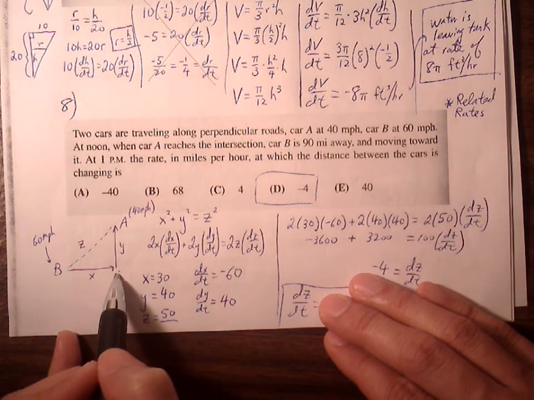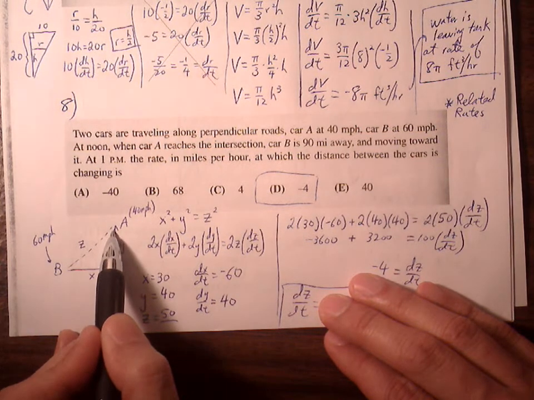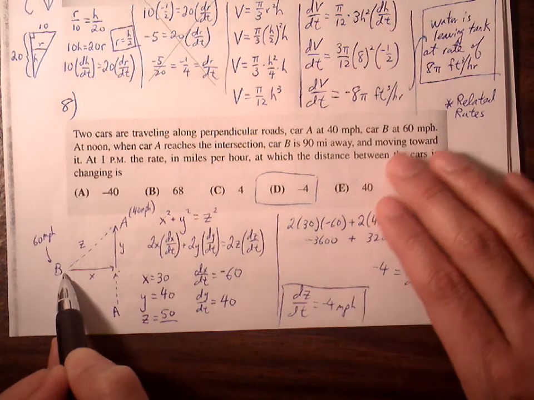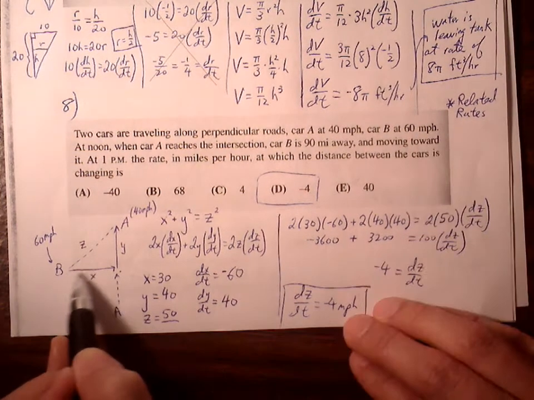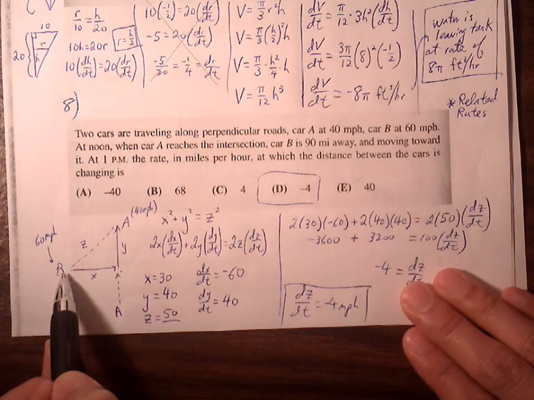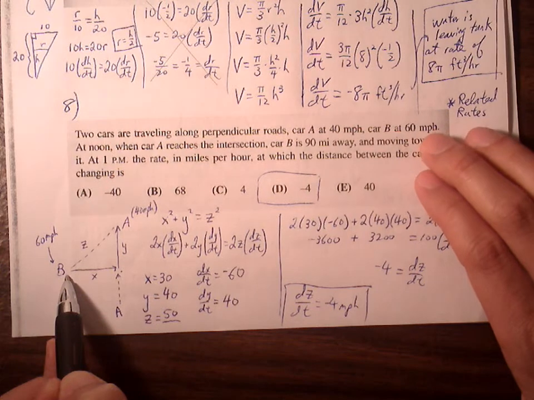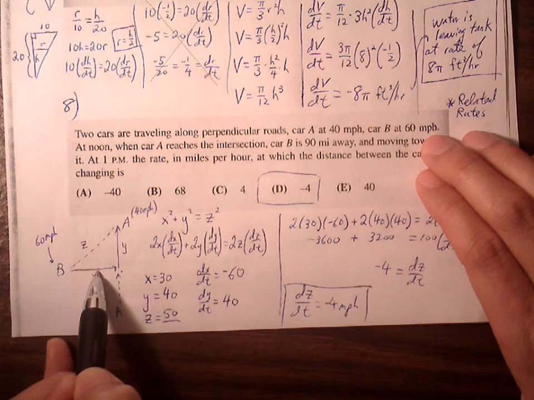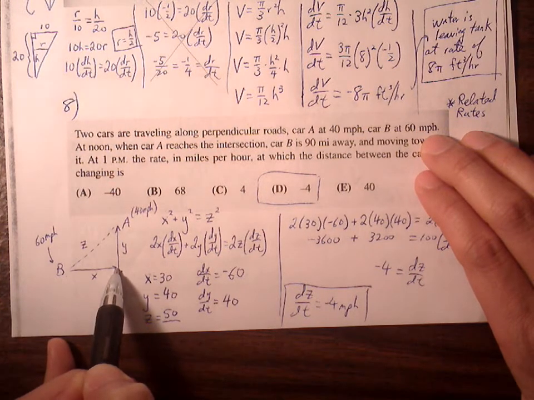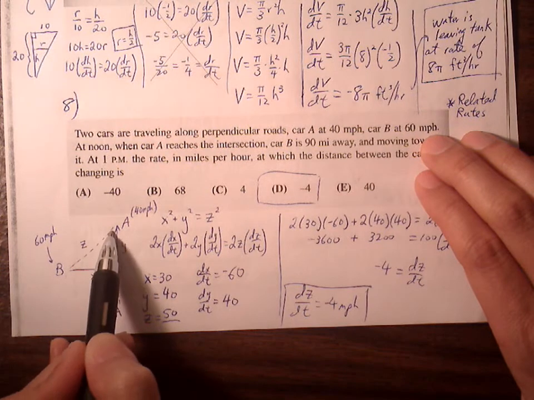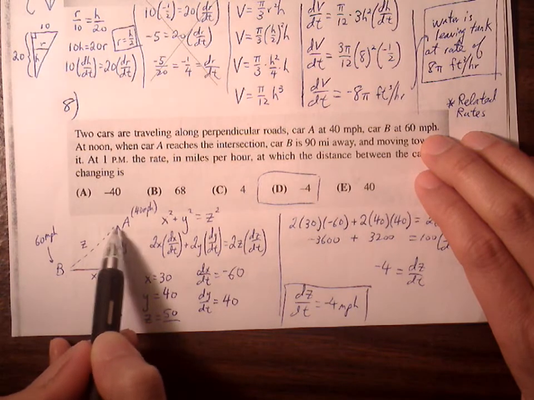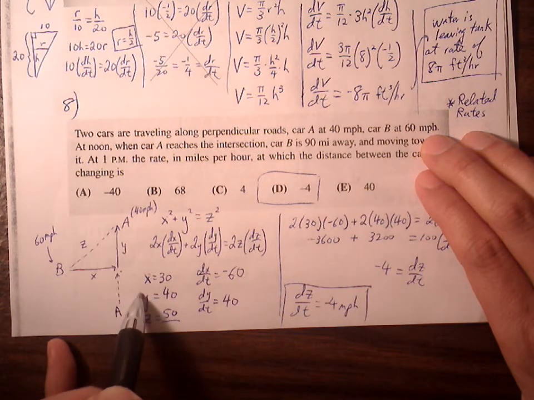So 1 hour later, car A is going to be traveling at 40 miles per hour. And over that hour, car B is going to be traveling at 60 miles per hour. So if car B is initially 90 miles away and travels at 60 miles per hour, that means he's going to be 30 miles away from the intersection. So our new x value is going to be 30. Car A is going to be traveling for 1 hour from 12 to 1 at 40 miles per hour. So at 1 hour later, car A is going to be 40 miles away from this intersection. So y is going to be 40.